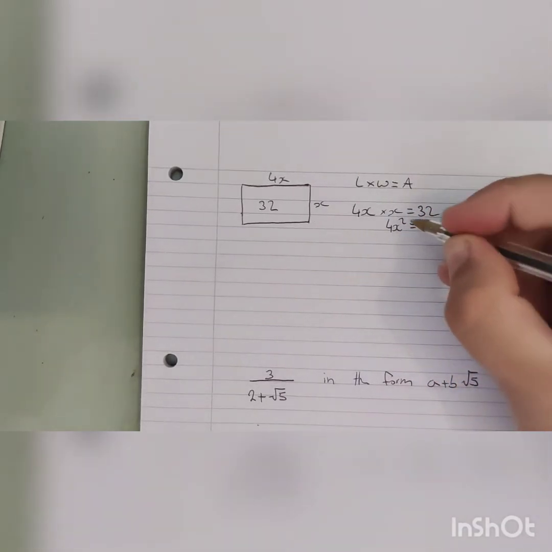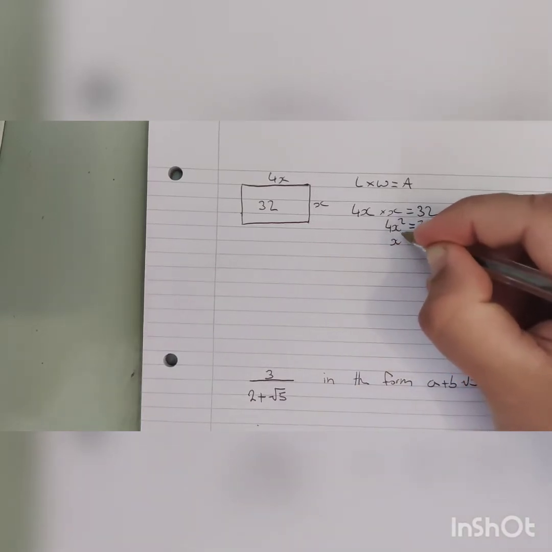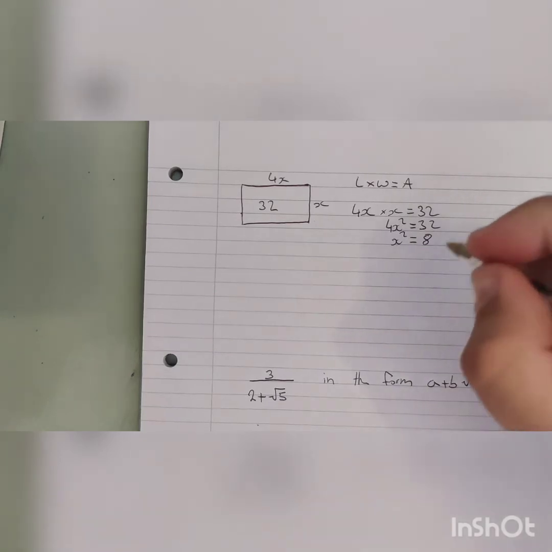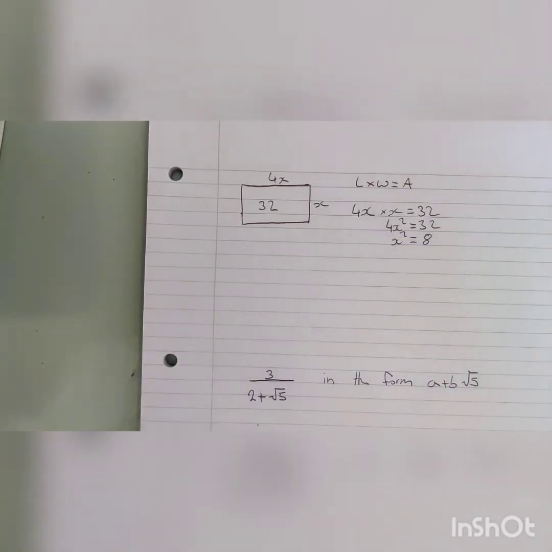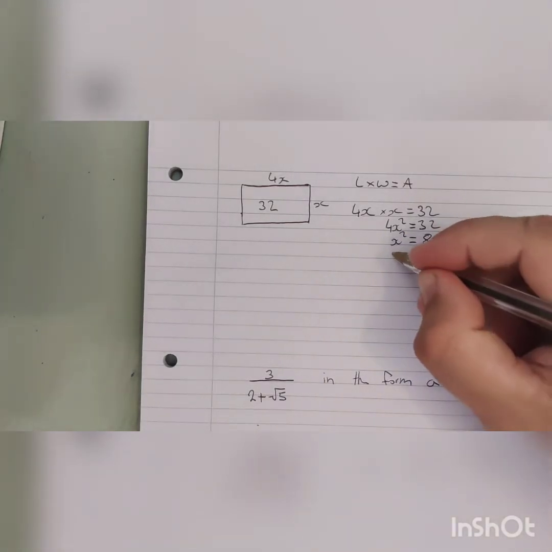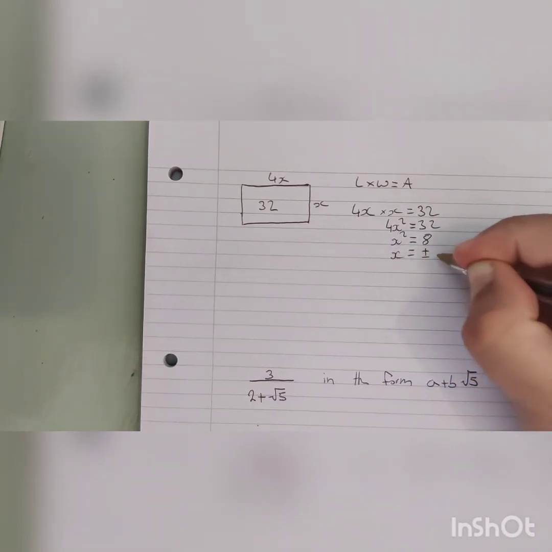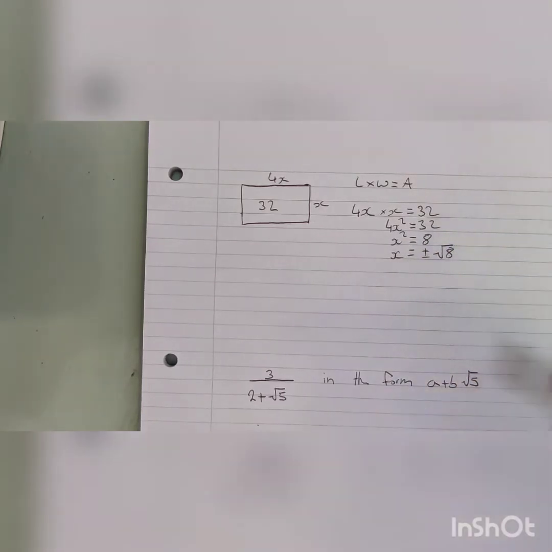Divide both sides by 4. x squared equals 8. Square root both of these. x equals plus or minus the square root of 8.